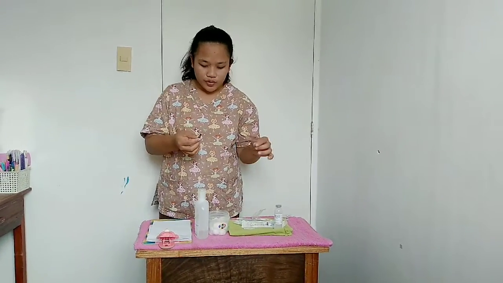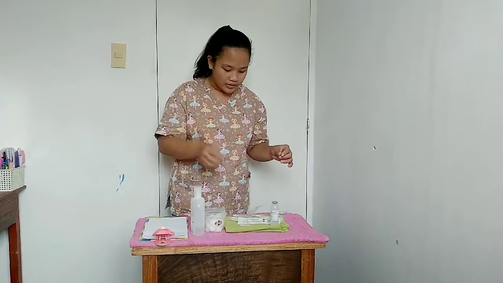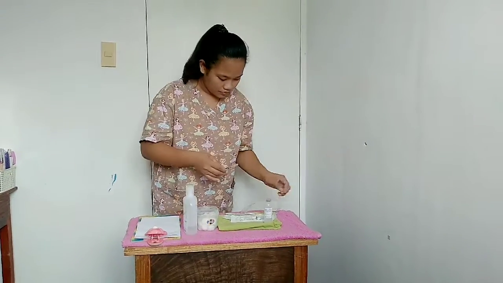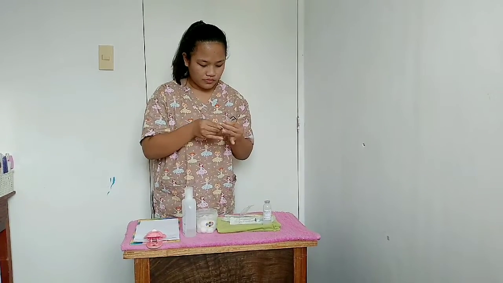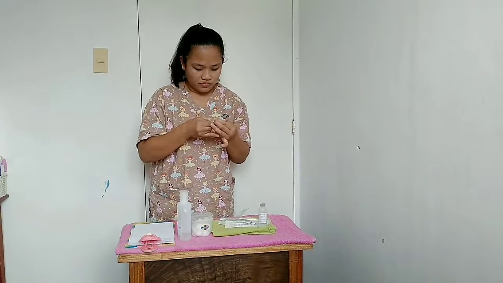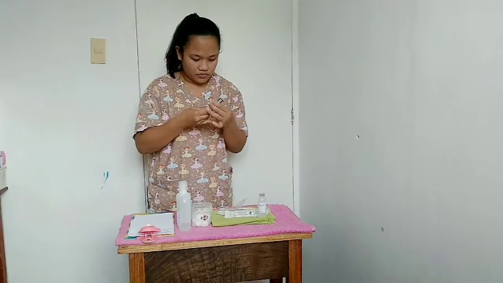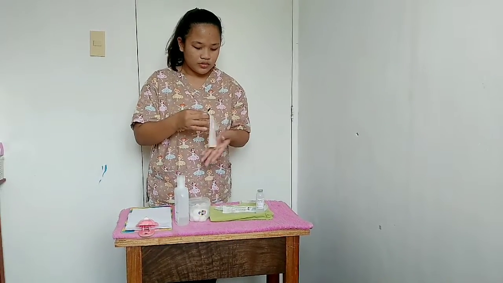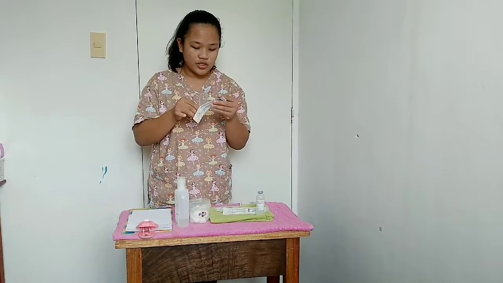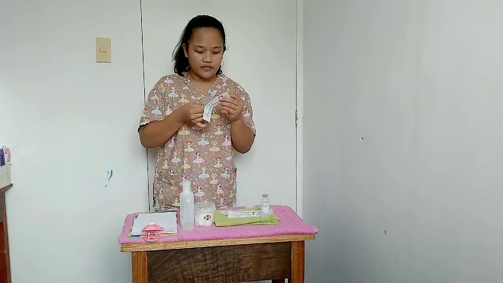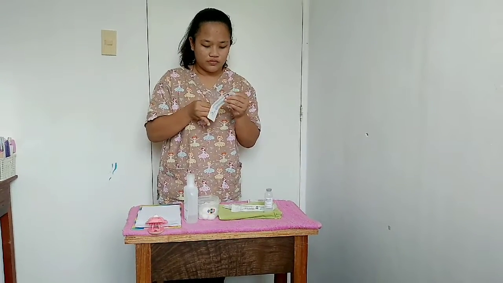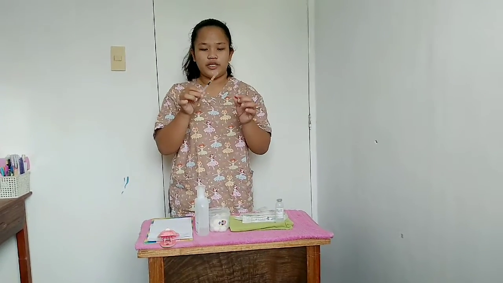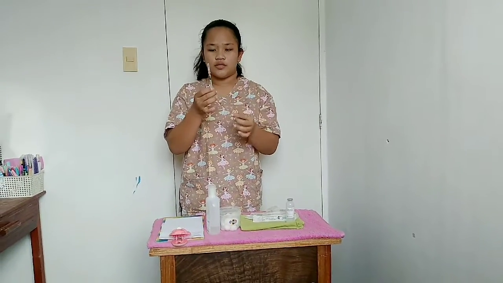Now we are going to remove the aspirating needle and put back the original needle of the injection. Make sure that it is not loose.